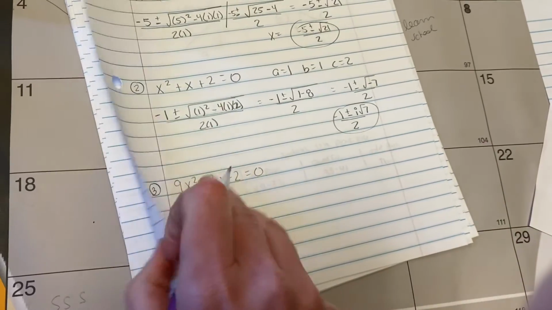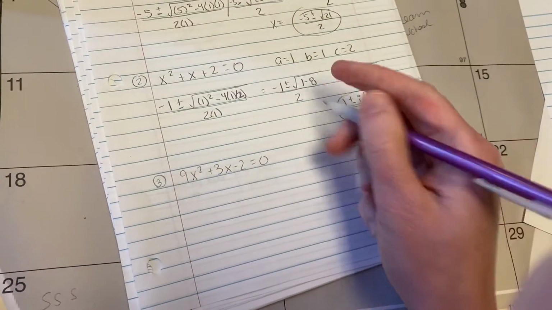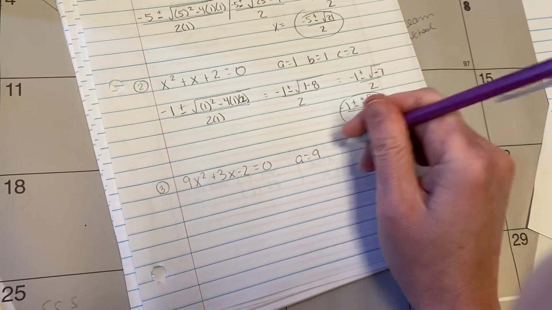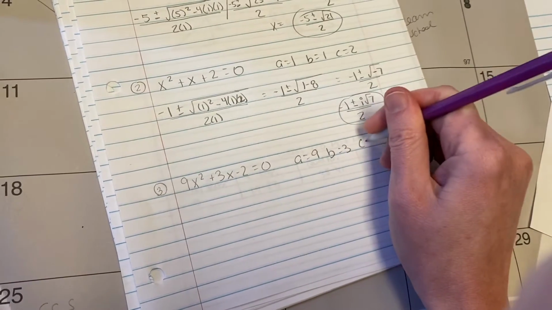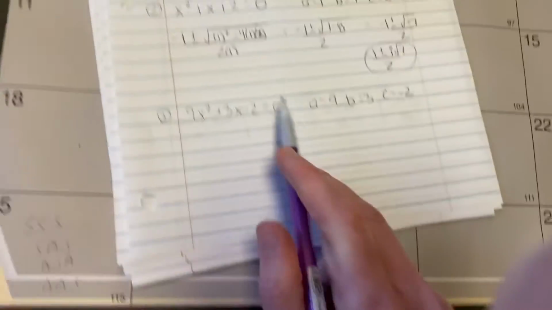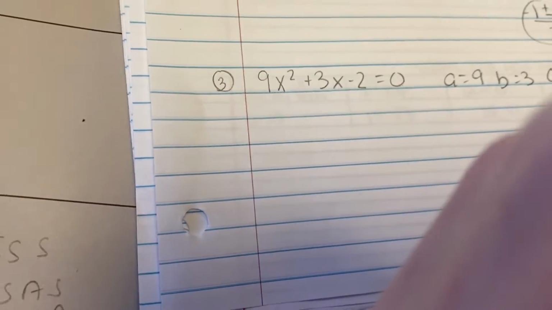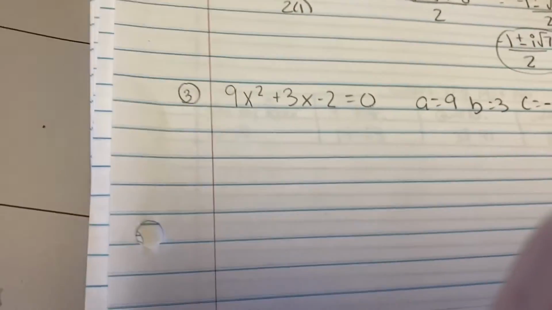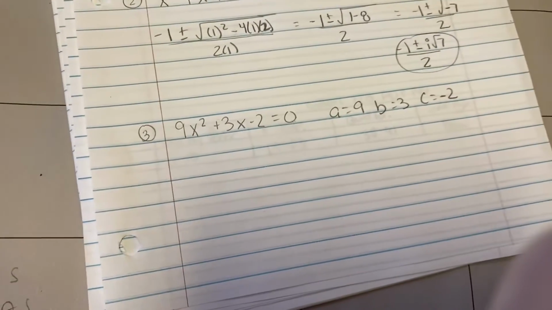Okay, so on this one, a is 9, b is 3, and c is negative 2. You want to make sure it looks like this. If that 2 was over here, if any of these were on the other side, you'd have to move them over by doing the opposite operation before you could use your quadratic formula.